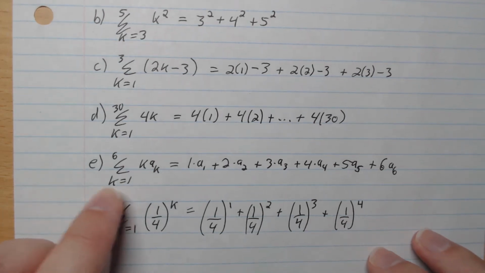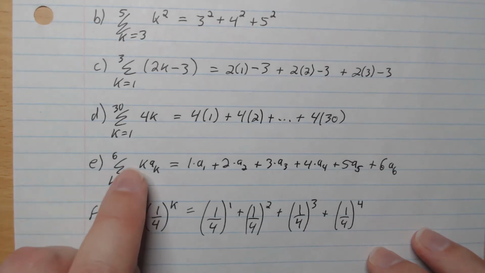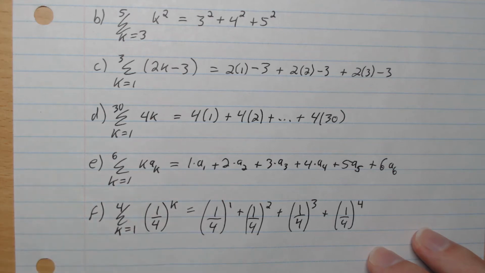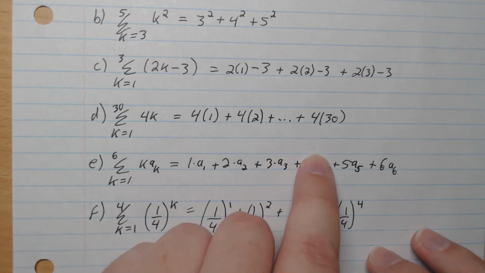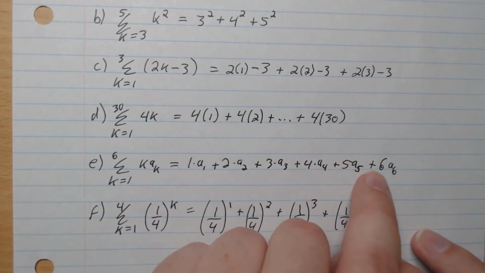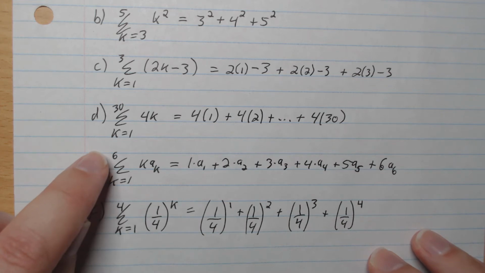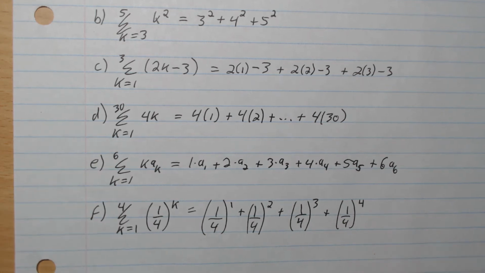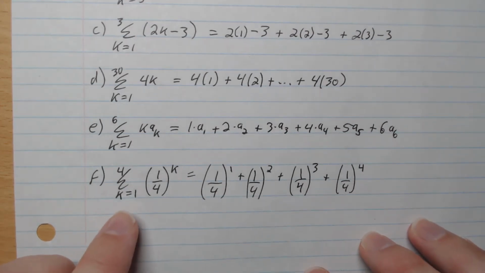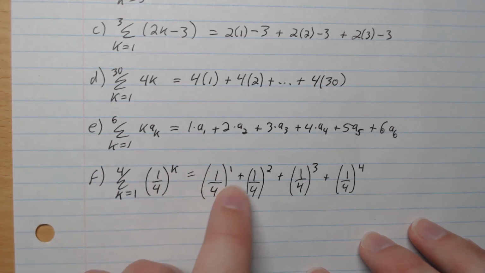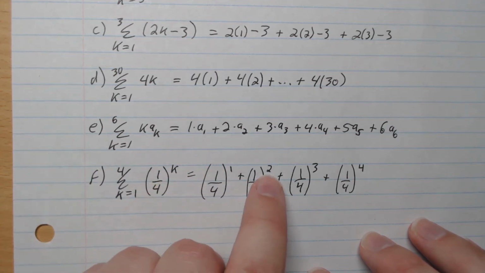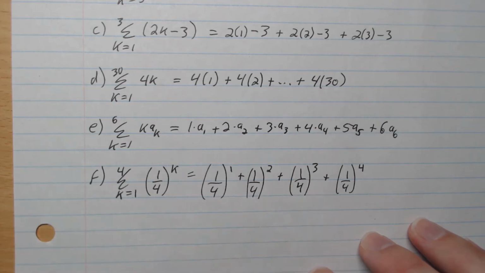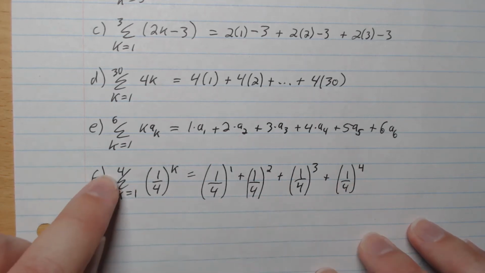E, k equals 1 all the way to 6, so here we have 1a1 like that, plus, k equals 2, 2a2 like that, 3a3 plus 4a4 plus 5a5 plus, and then 6a6 as it goes until 6 like that. F, k is from 1 to 4, so we plug in k equals 1 like that, plus, plug in k equals 2, plus, plug in k equals 3, plus, and 4 like that, because that's the last one.